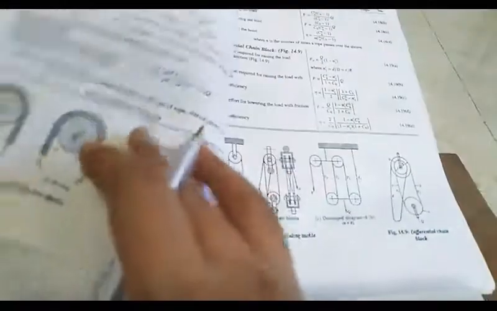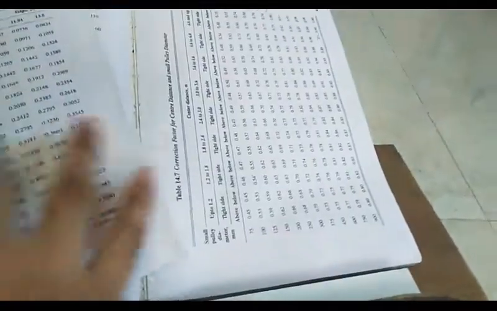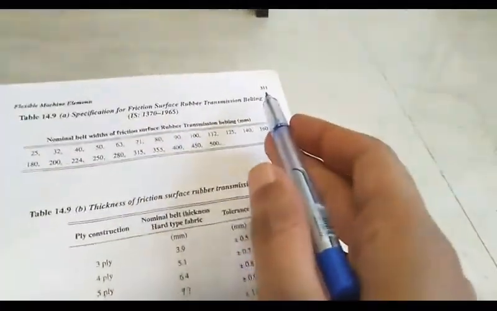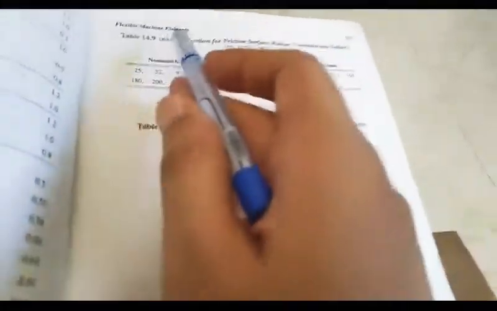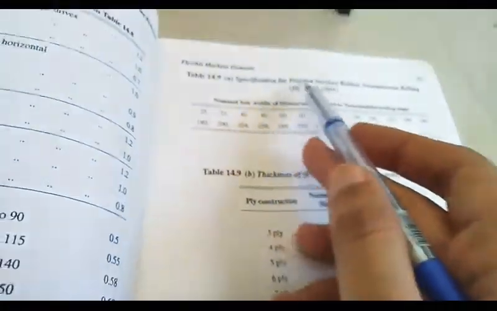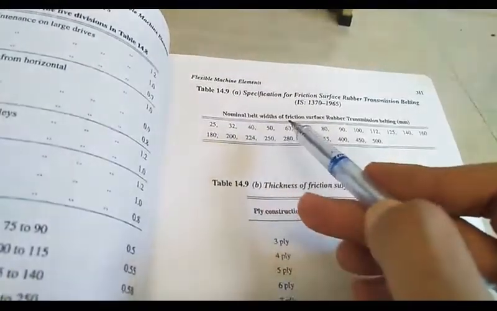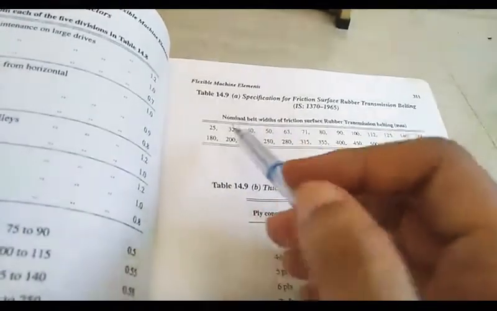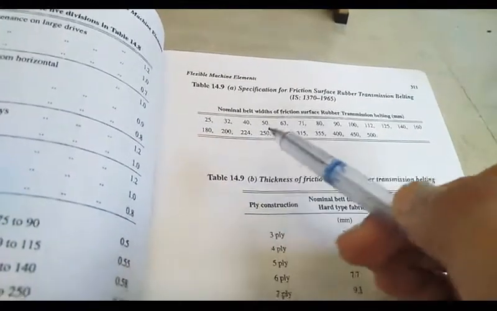So from data handbook, page number 311, they have given table 14.9a, specifications for friction surface rubber transmission belting, nominal belt width of friction surface rubber transmitting belting. So here they have given the standard table for nominal belt width.